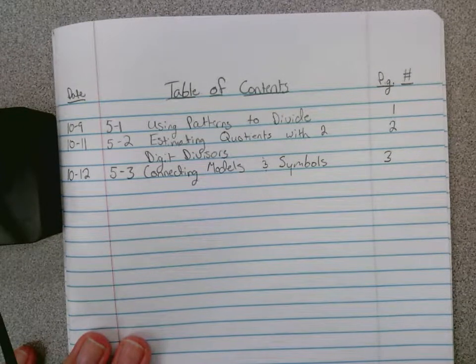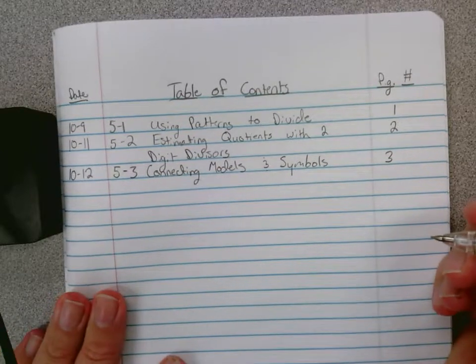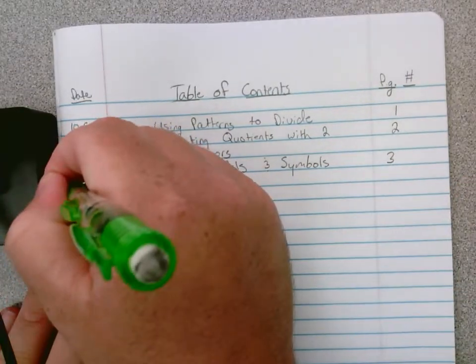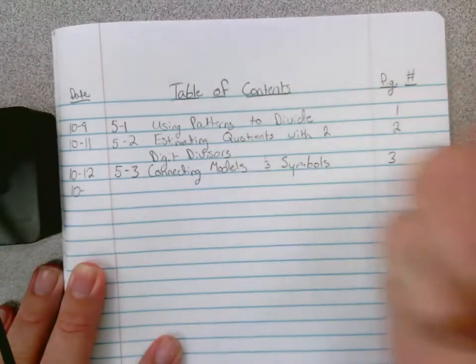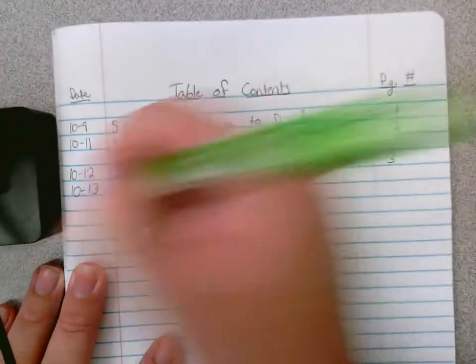Today we're going to do lesson 5-4, dividing by multiples of 10. So the first thing we need to do is put our date on our paper, which today is the 13th. So 10/13.